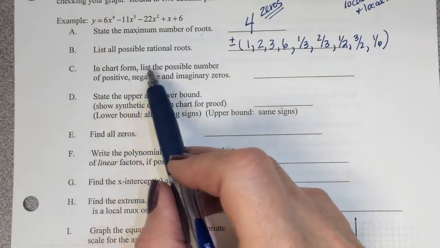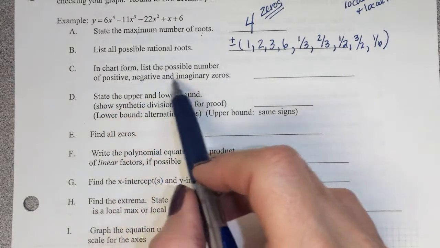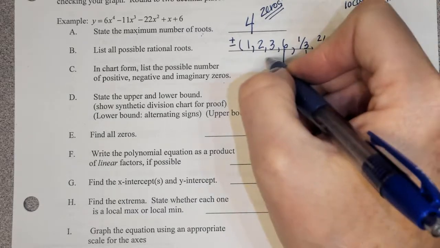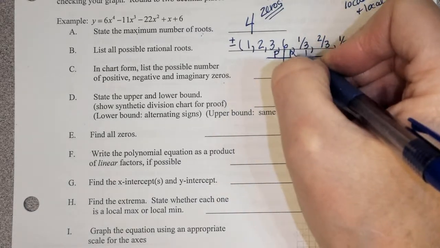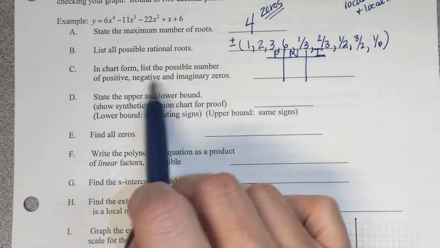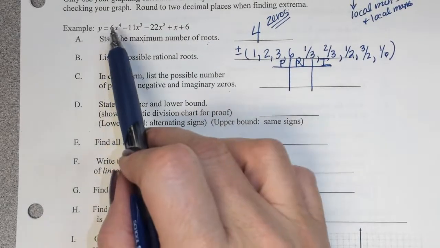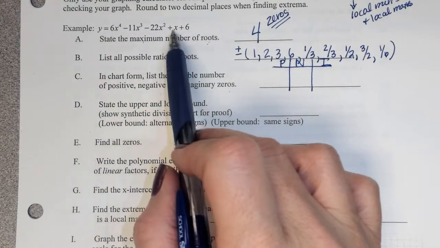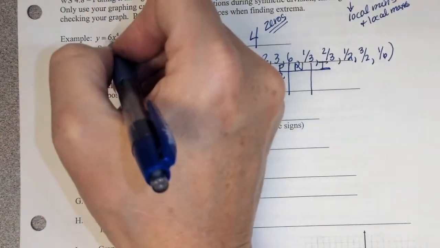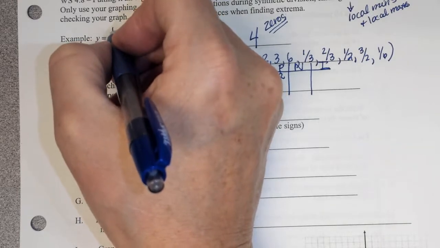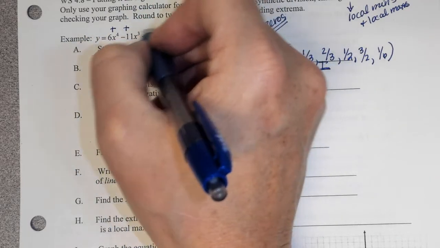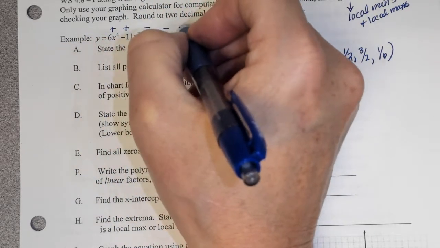Okay, in chart form, list the possible number of positive, negative, and imaginary zeros. All right, so when we say positive and negative, we're talking positive and negative reals. All right, so we look back at how many sign changes we have. How many sign changes do we have? 2, right? So we can have 2. We plug in a negative. A negative to the 4th is positive, that's positive. A negative cubed is negative times negative is positive. Negative squared is positive times negative. That would be negative, that would be positive.